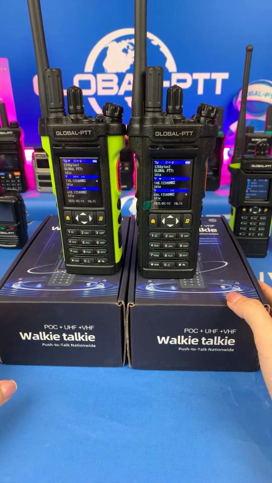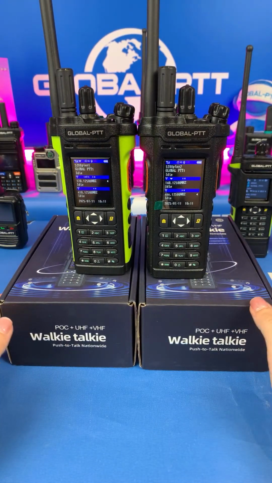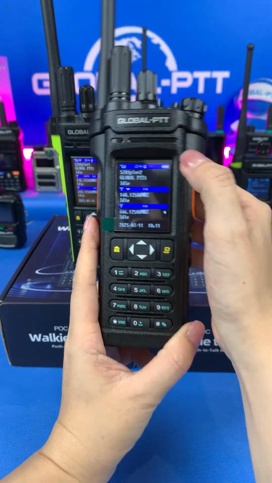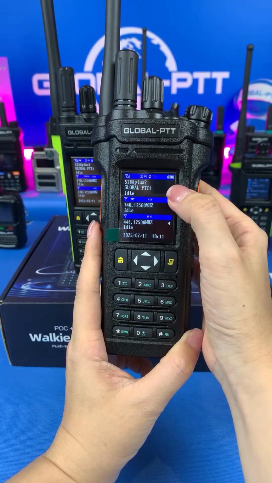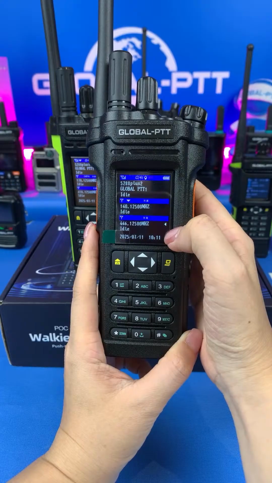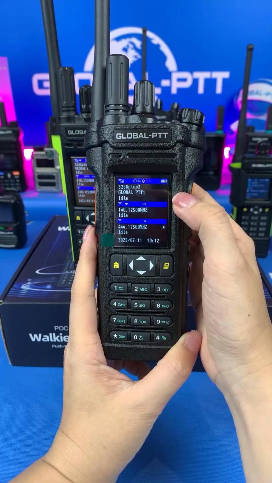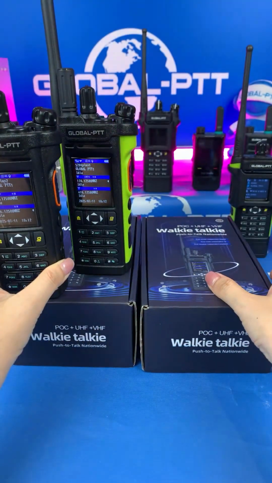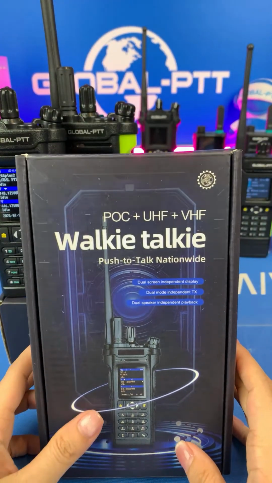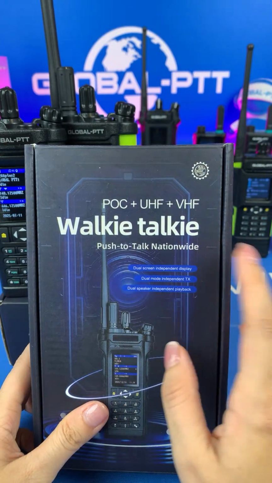Okay, see here in the front, this is one of our latest products from global-ptt. It is a 3 standby 4G radio. The first line is global-ptt, in the middle it is VHF, and the last line is UHF. So 3 standby: global-ptt, VHF, and UHF. This is the package box. POC walkie-talkie plus UHF and VHF push-to-talk nationwide.